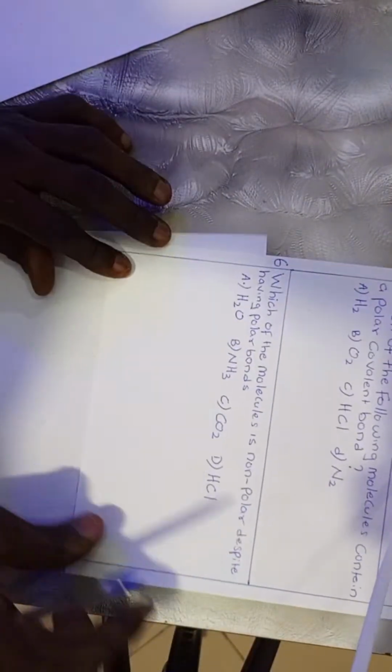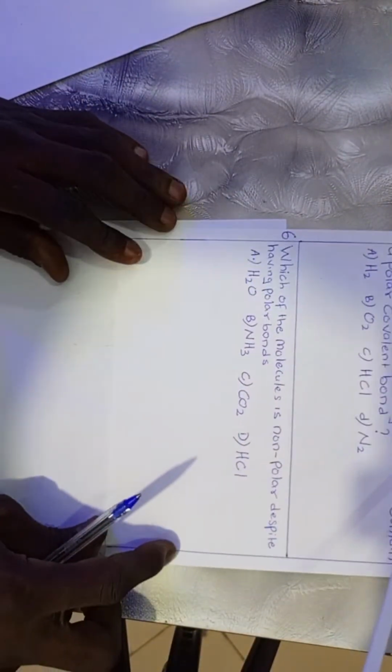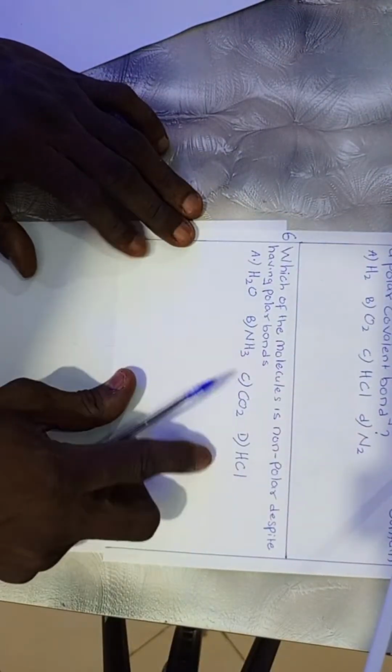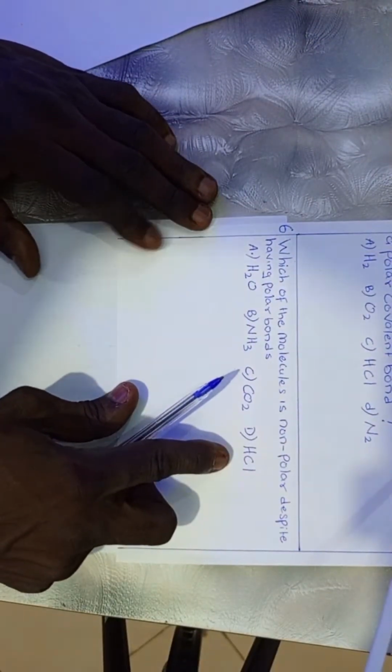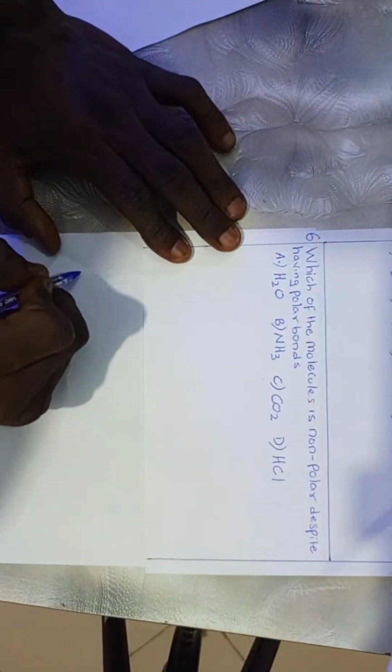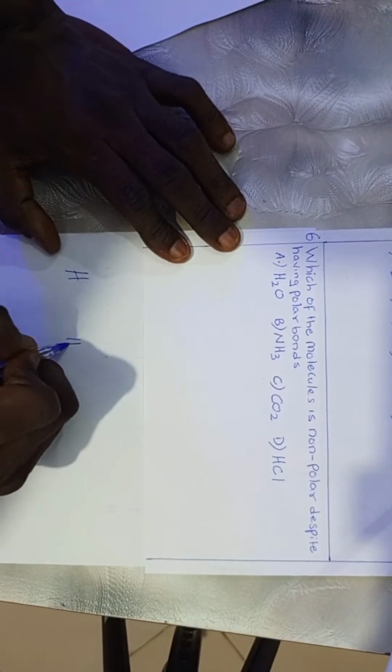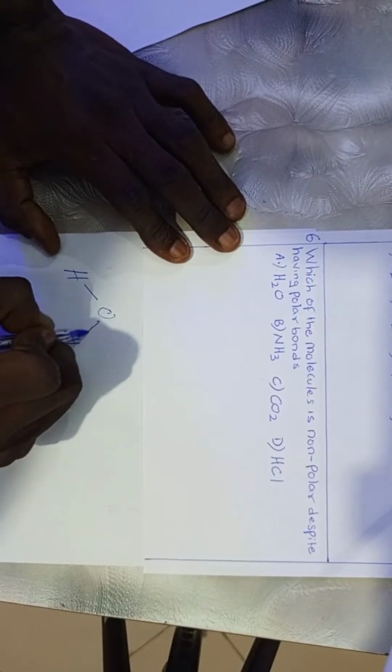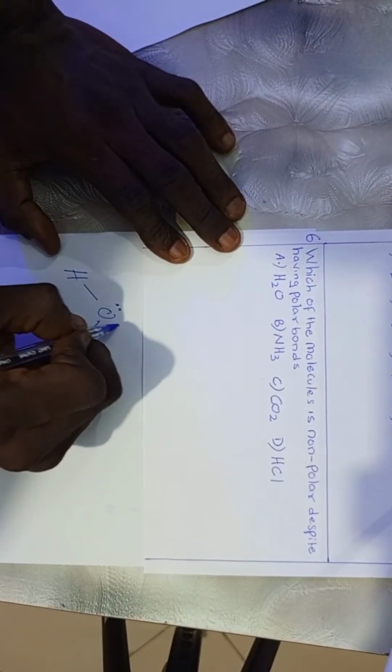Now, using question 6 as an example, let's draw the structure for water. Water is drawn like this. We all know that water is bent. It has a bent geometry. So this is water here, H, and O. So that's my water. It has 2 lone pairs on the oxygen atom.